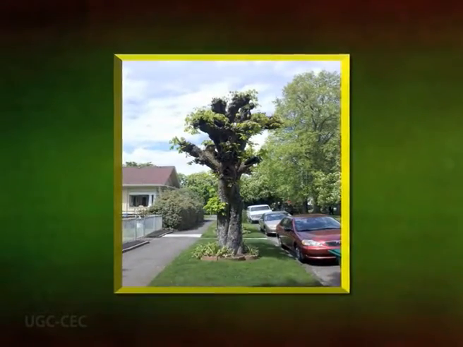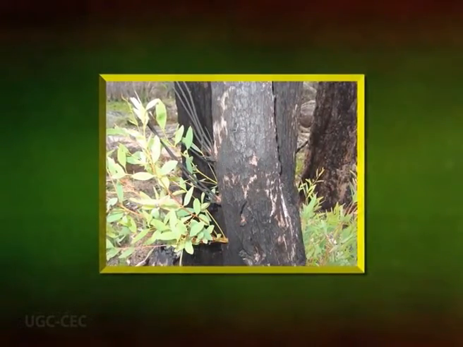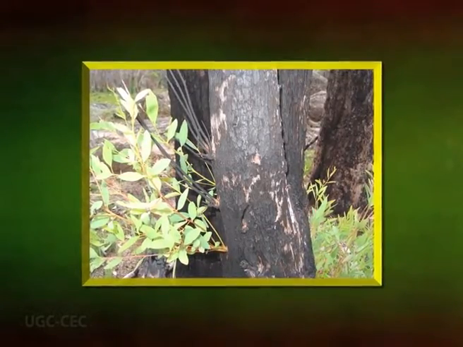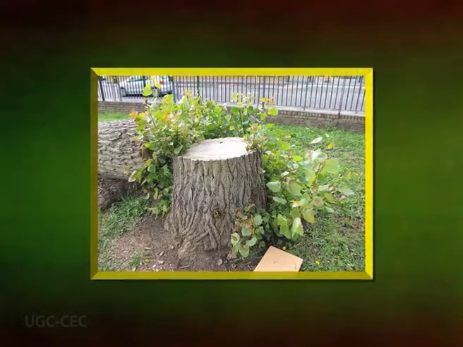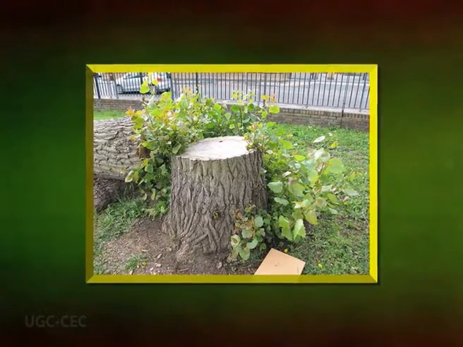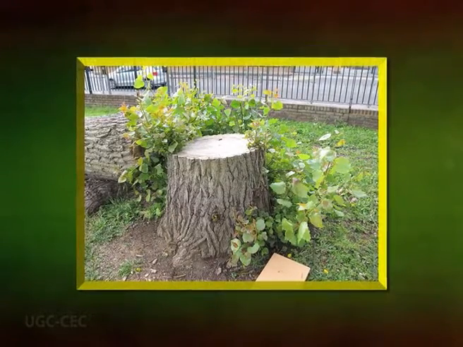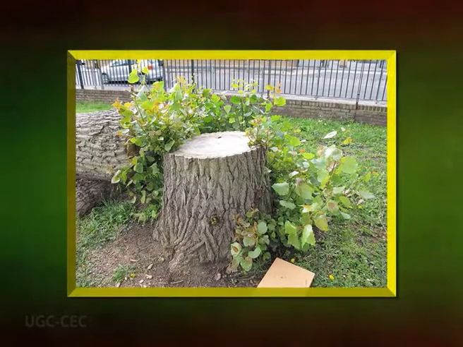This epicormic branching can be best seen in trees after their pruning or breakage of the tree crown by wind or some other mechanical injury. In some cases, even if the entire tree is badly injured or damaged, epicormic branches arise from the base of the trunk to perpetuate the tree, lending it a new lease of life. These new shoots are called stem sprouts.